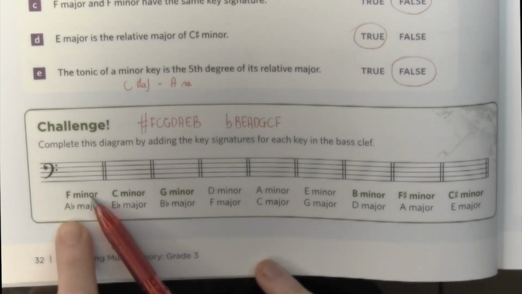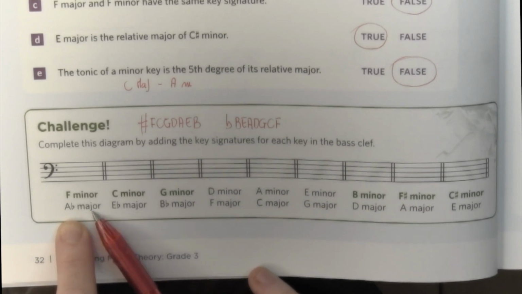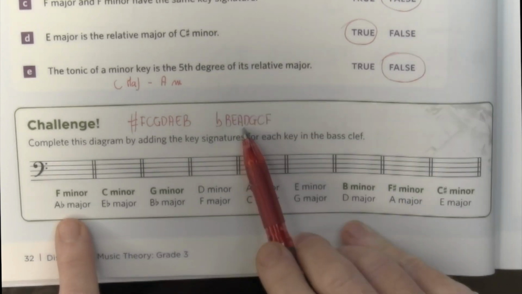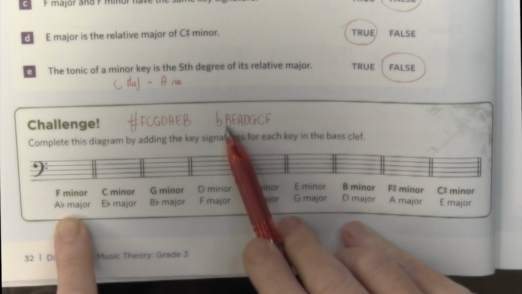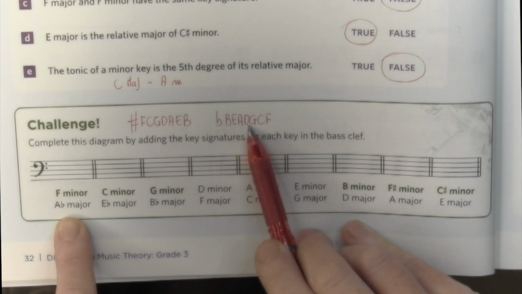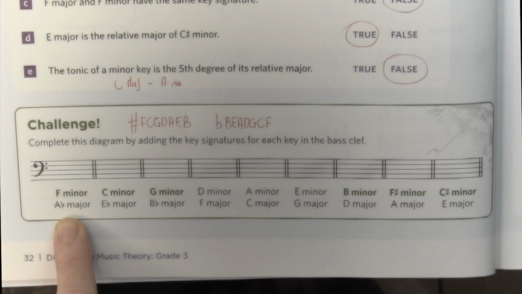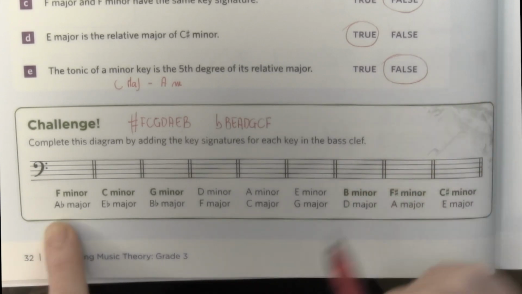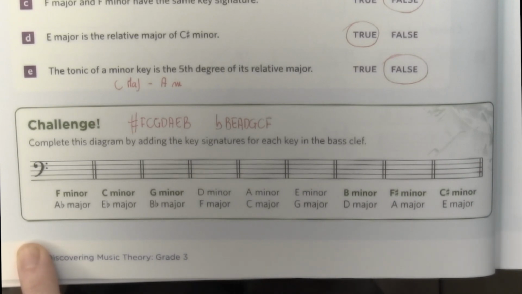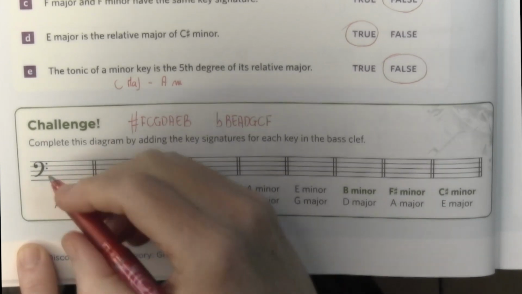F minor is the relative minor of A flat major. We know that A flat is the penultimate flat of our key signature. So in the key signature, we have 4 flats, and these are the flats: si, mi, la, re. So what do we do? We write 4 notes in the shape of flats, and bear in mind that the position must be this one here.